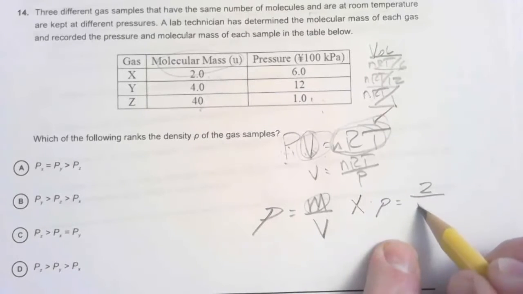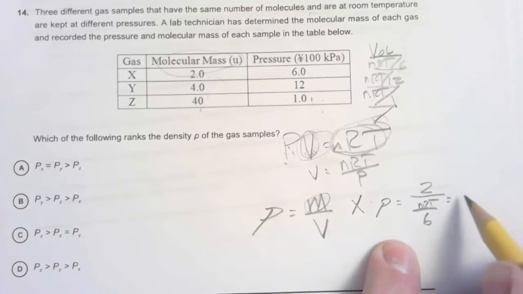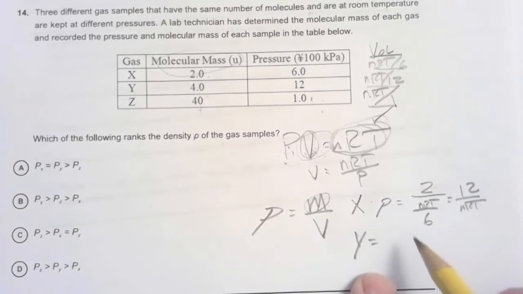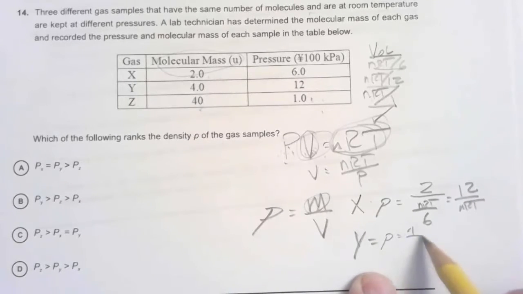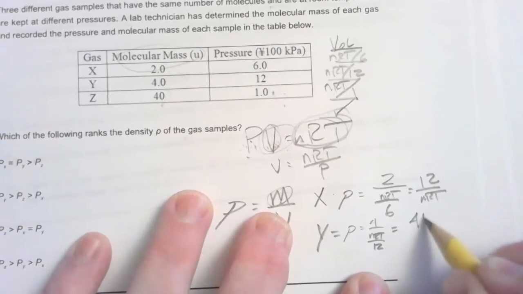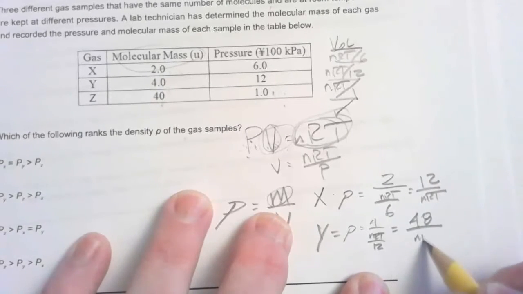Over nRT over 6, which is really 12 over nRT. Y, using the same sort of thing, its density is going to be 4 over nRT over 12. 4 times 12 is 48, so that would be 48 over nRT.